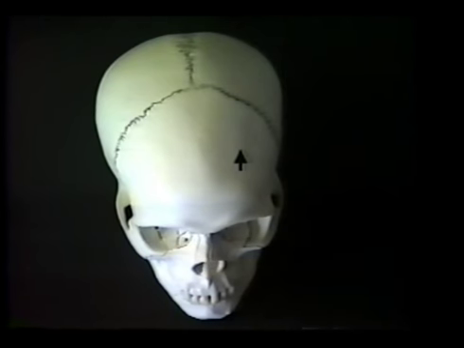The immovable joints between the cranial bones are called sutures. This suture is called the coronal suture. The coronal suture separates the frontal bone from the parietal bones. Running down the middle of the skull is the sagittal suture. The sagittal suture divides or separates the right parietal from the left parietal bone.